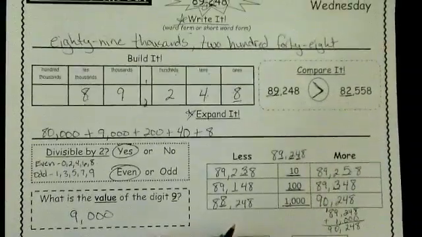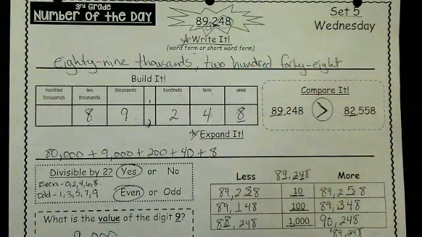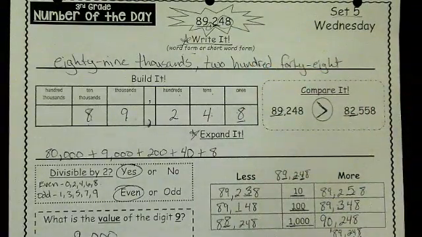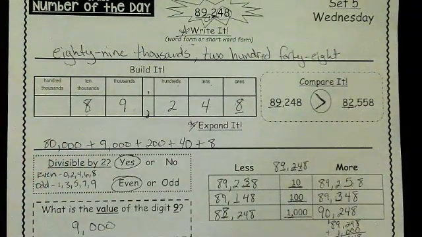All right, you're going to do the same thing today on your page, but with a different number of the day. Do your best work and make sure when you get down here that you're really thinking of more and less than the number of the day.